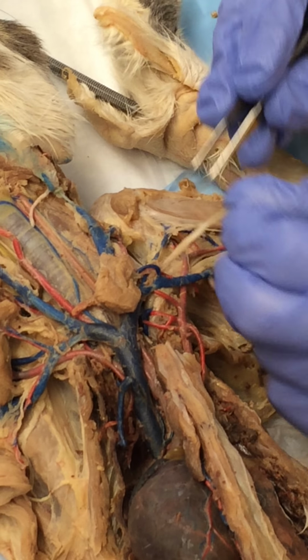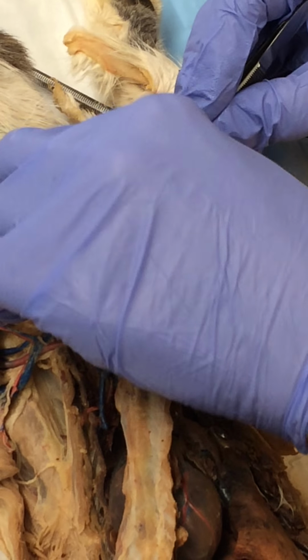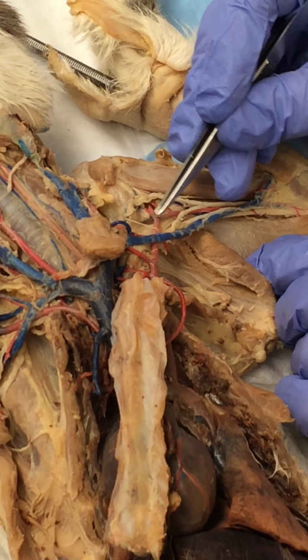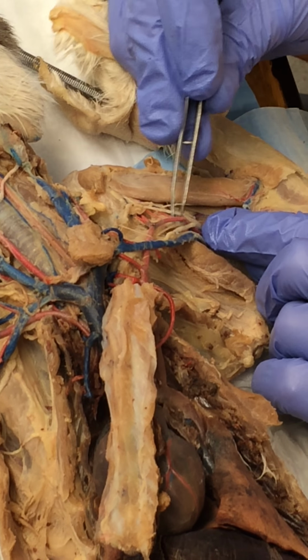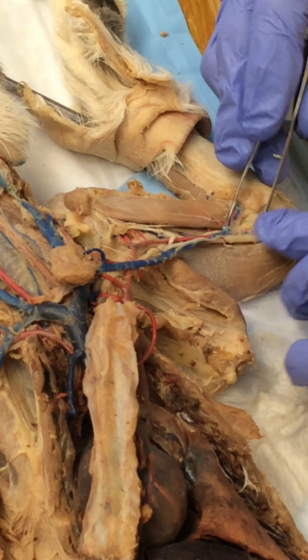These white things are all nerves. We're going to learn them in the next unit. After it gives off this subscapular here going deep, it now can be called the brachial. And the brachial goes down in the arm. Now, I'm going to switch to the other side and show you the same things.